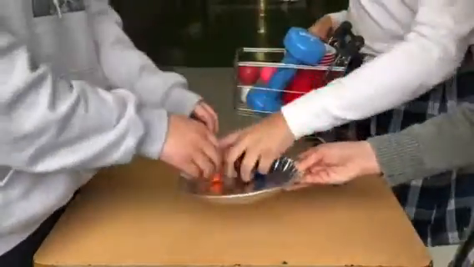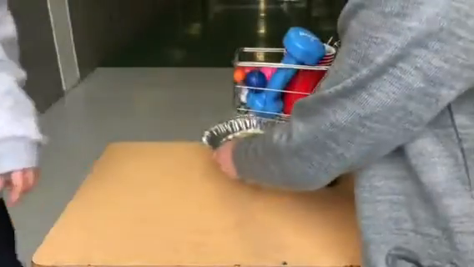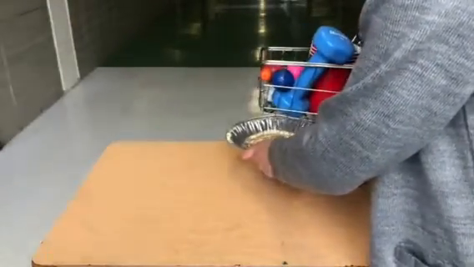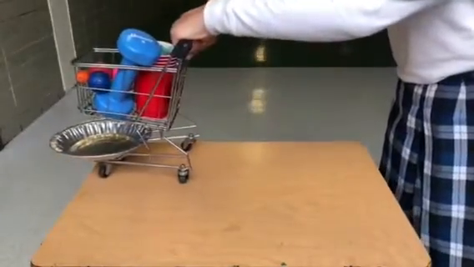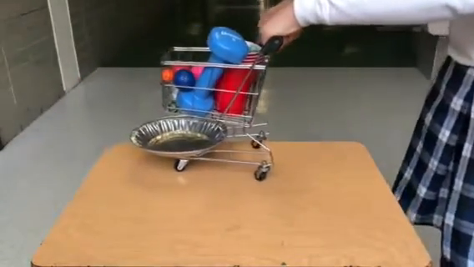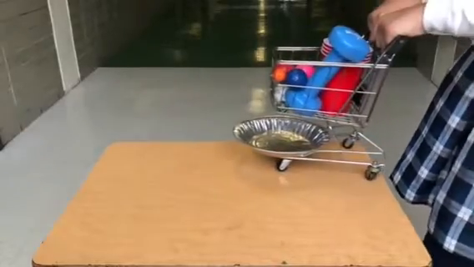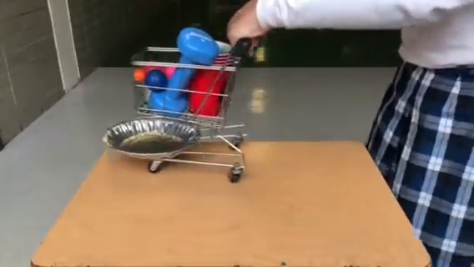This represents Newton's second law because the definition of Newton's second law is the force of an object is equal to its mass times its acceleration. The force is pushing the cart, the mass is the objects inside the cart. The acceleration is the result of the force you are exerting.